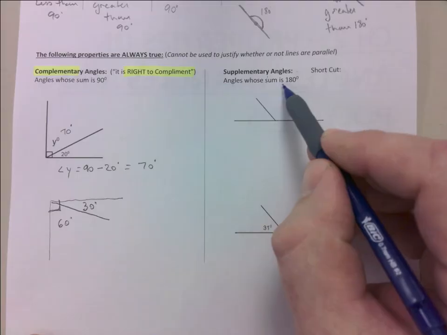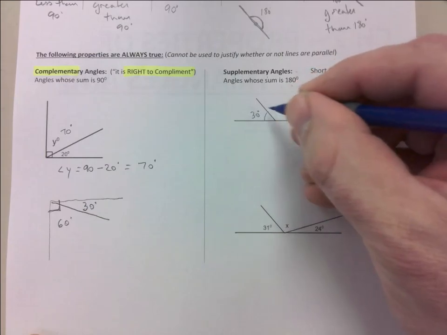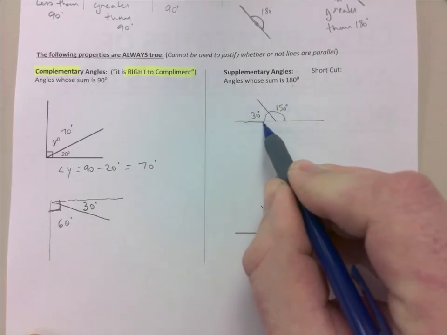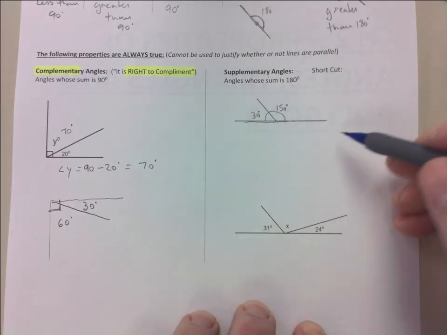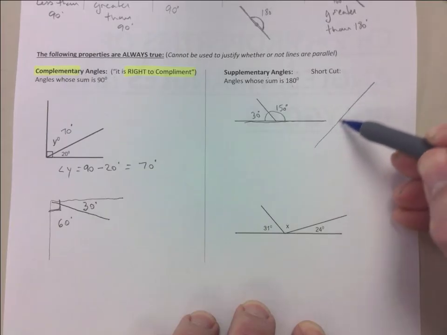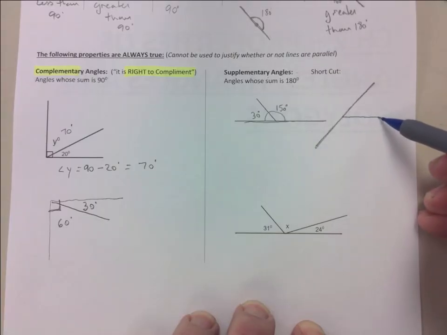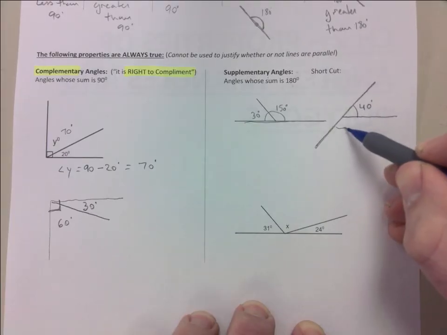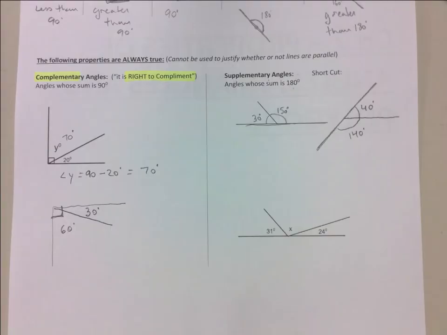Supplementary, angles whose sum is 180. So technically, if this is 30 degrees, then this one on the other side is 150, right? And again, you've got that straight angle here, and so we know that when they're side by side they're 180. Similarly, if you have a slanted angle right here, and if I were to cut this here, and you realize that this is 40, then this must be 140. It's just like a conclusion you can draw when you have a straight line and another line comes in and cuts it.